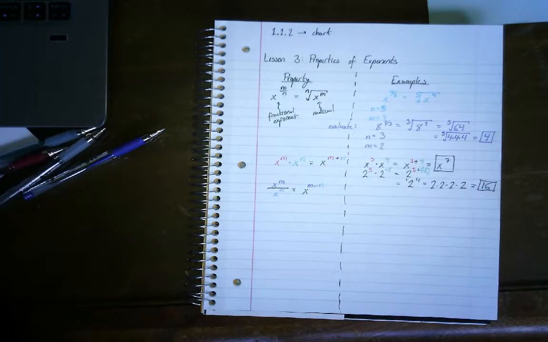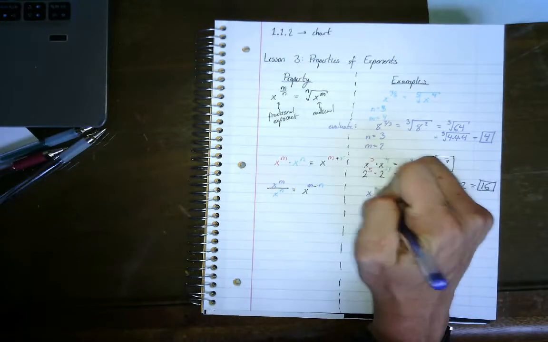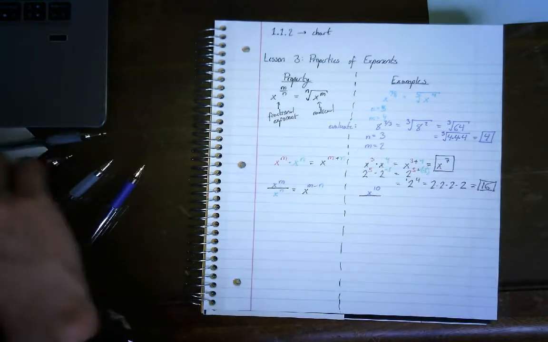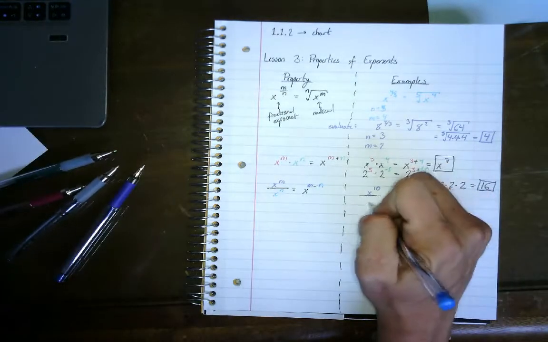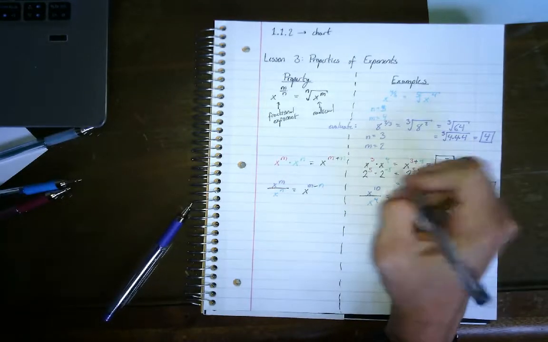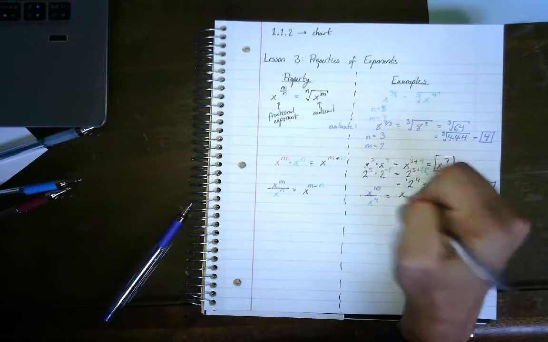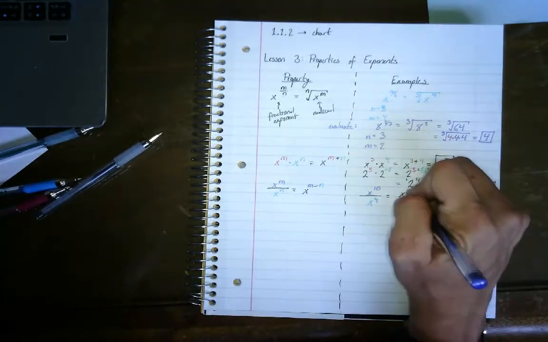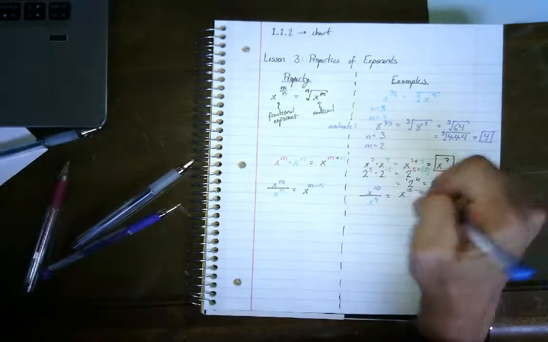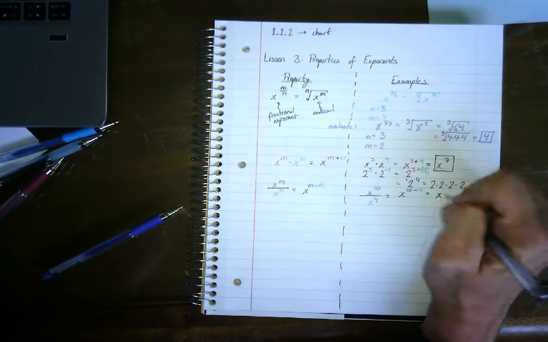So we're going to do a variable example. We're also going to do a numerical example. So we can start off with x to the 10th divided by x to the 4th. All we're doing here is subtracting the bottom power from the top because we know our base is the same, x. So we have x to the 10 minus 4. That's just going to give us x to the 6th power.